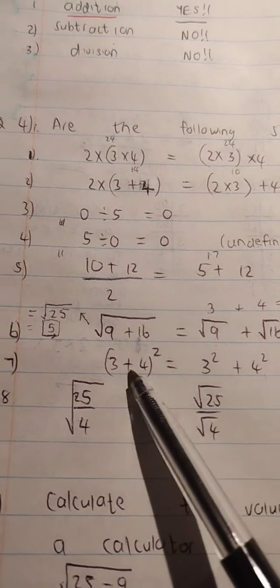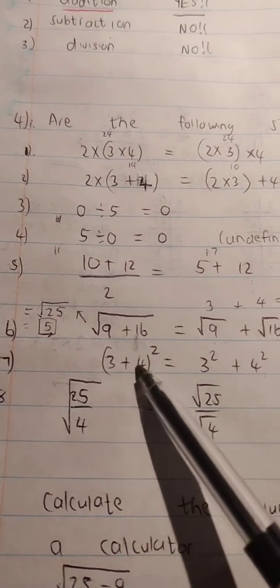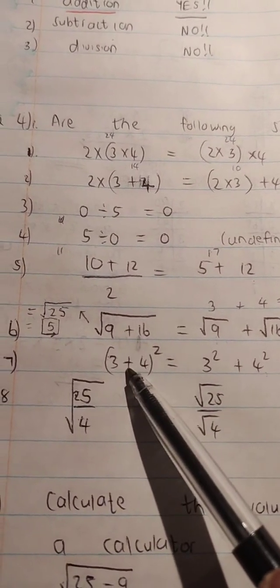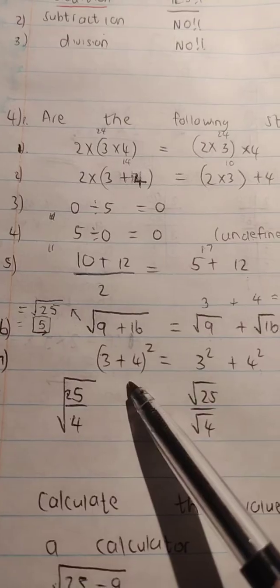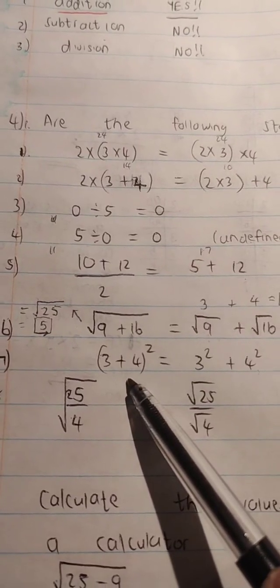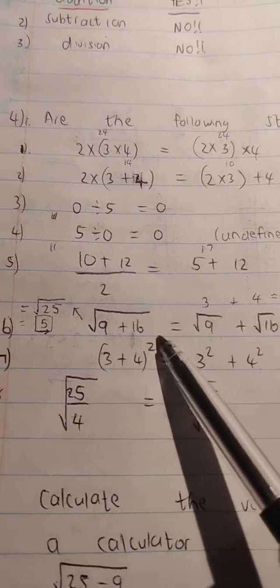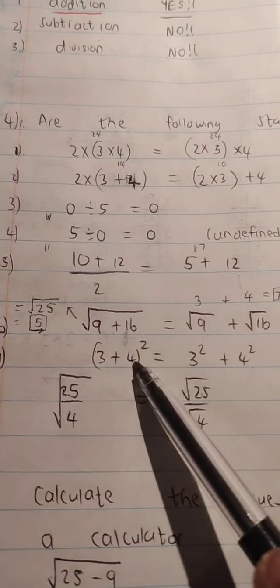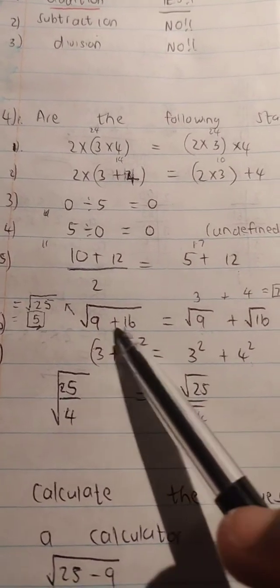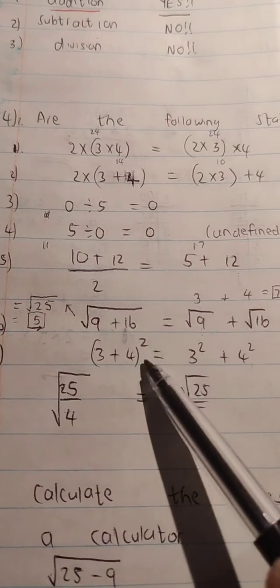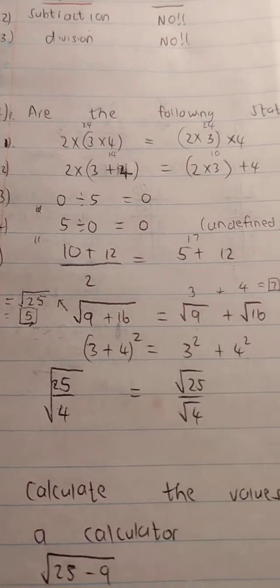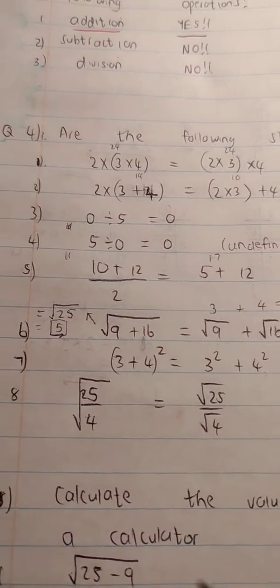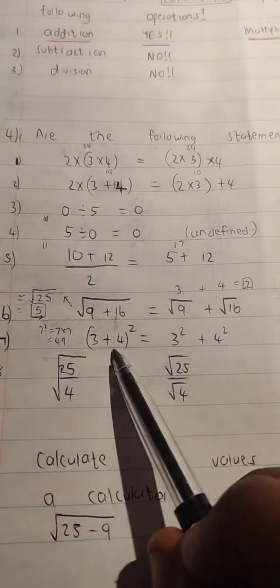B, brackets. So inside the brackets, can we do anything with what is inside the brackets? Because B means brackets, O means orders. Orders means exponents and roots. So we do have brackets and we have an exponent. So we deal with the bracket first. 3 plus 4 is 7. You apply the exponent 2 to 7. What is 7 squared? Okay. 7 squared is the same thing as 7 times 7, which is actually equal to 49. So you get 49 on the left.